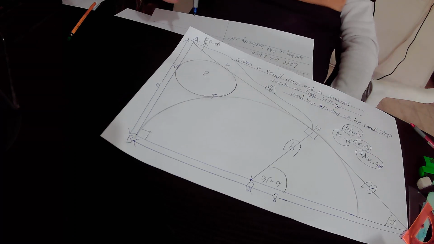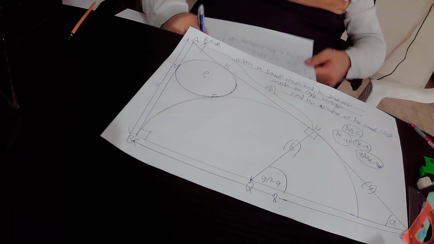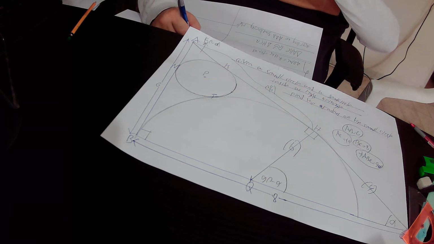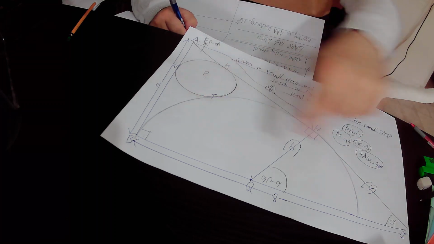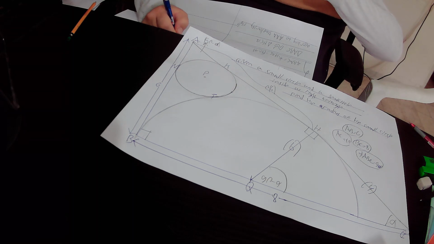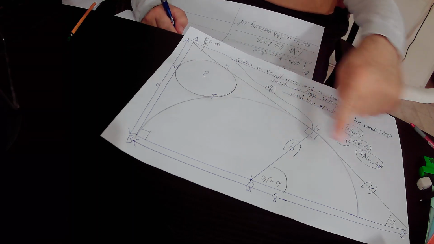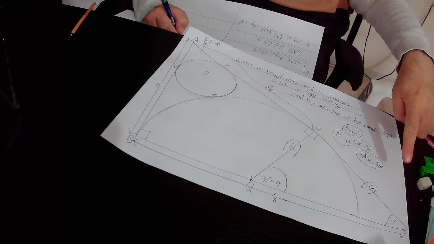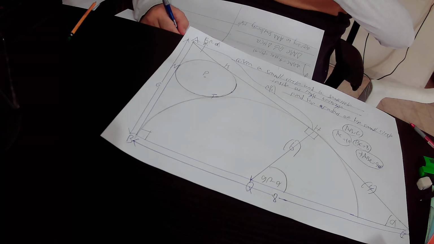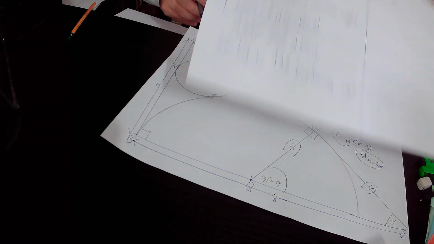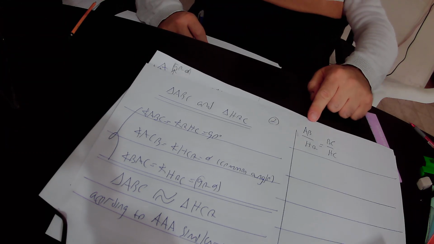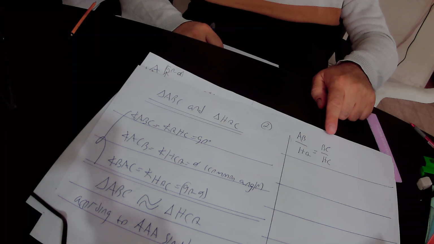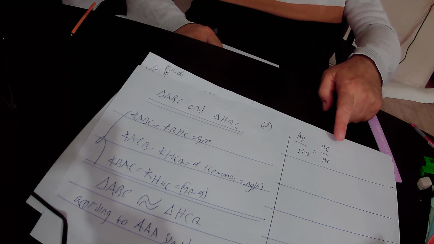Side AB in the big right triangle ABC over side HQ in the small right triangle HCQ equals side BC in the big right triangle ABC over side HC in the small right triangle HCQ. Repeat again: we derive that AB over HQ equals BC over HC.